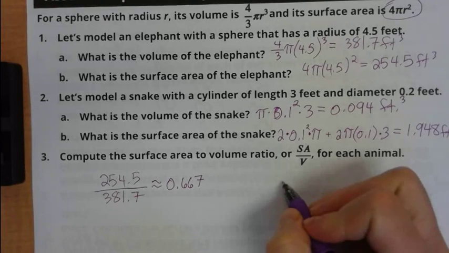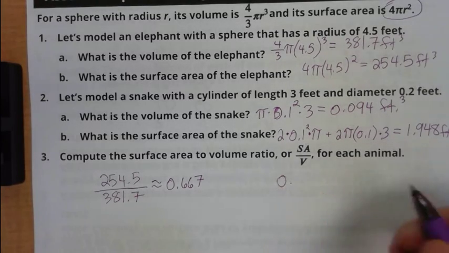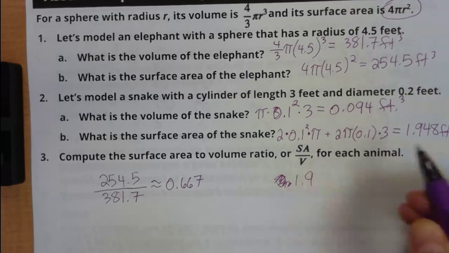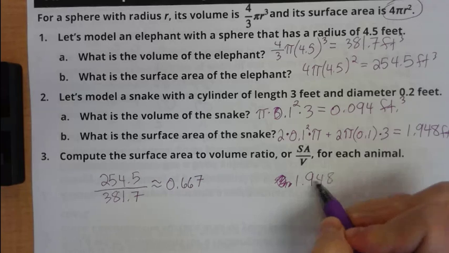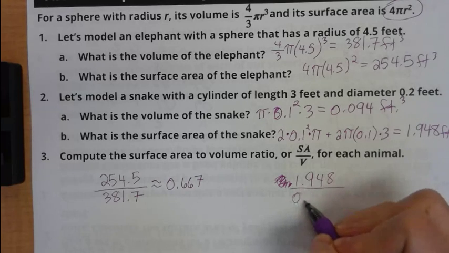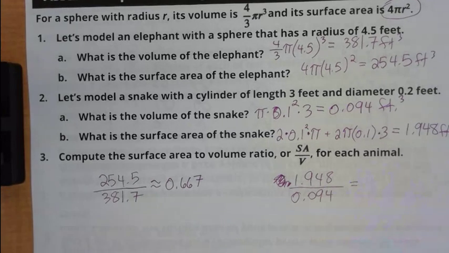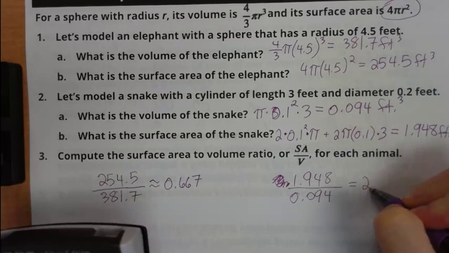But for the snake, we're going to have a different situation. The surface area is 1.948 divided by the volume 0.094. You can tell where this is going. 1.948 divided by 0.094, that's 20.72.